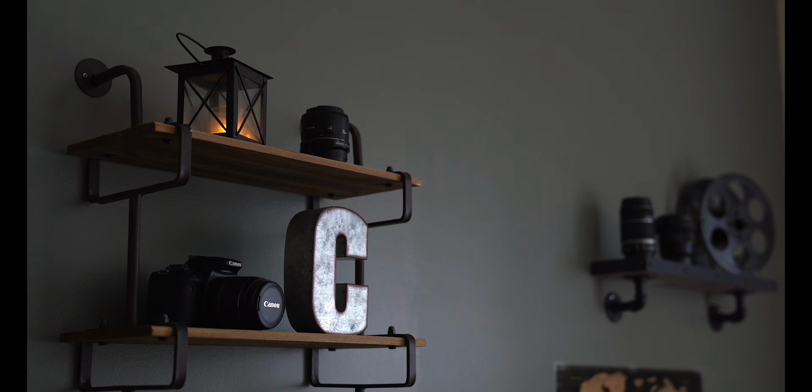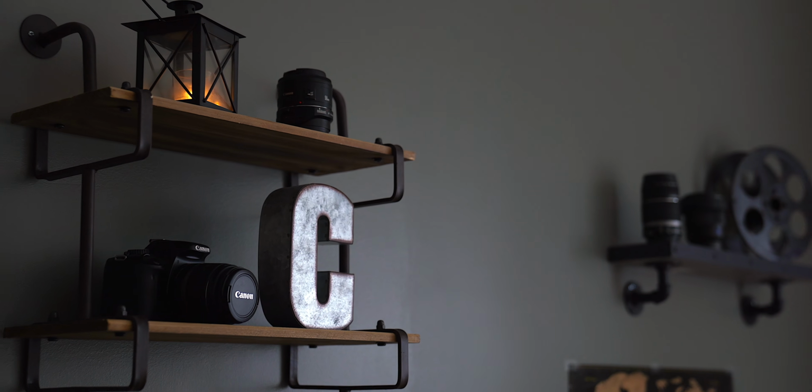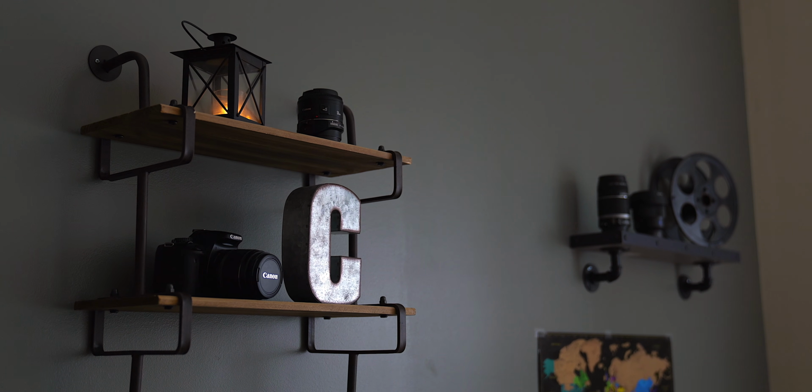Something to keep in mind when you are filming your videos and planning to use this 18:9 aspect ratio is that the top and bottom of your shots are going to be cut off when you get to editing. So you're going to need to shoot a little wider to leave more room above and below your subject for editing.